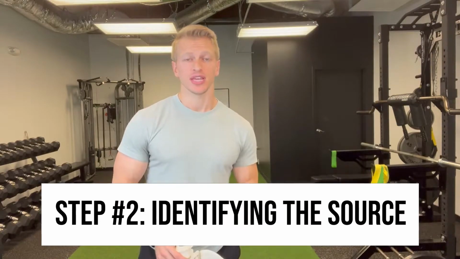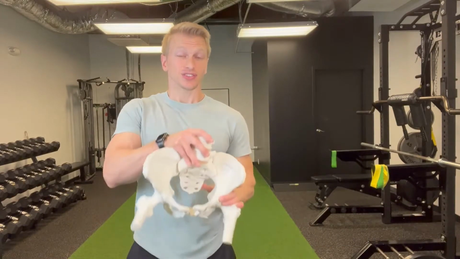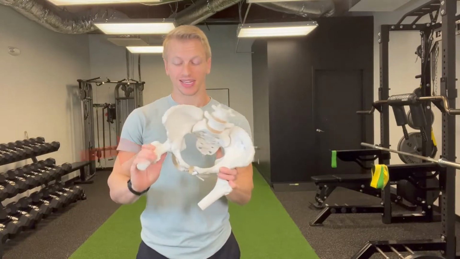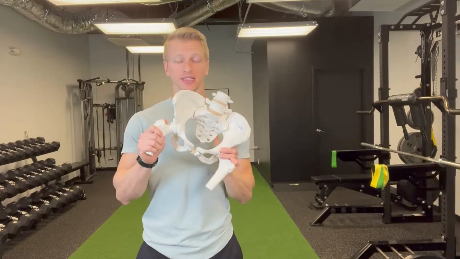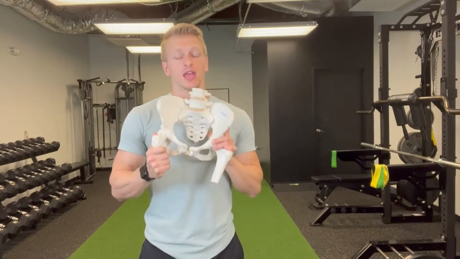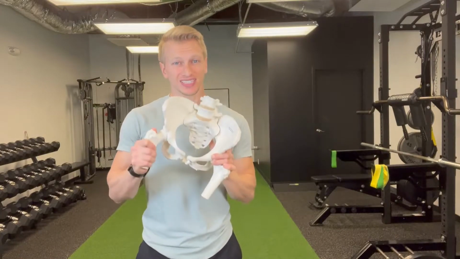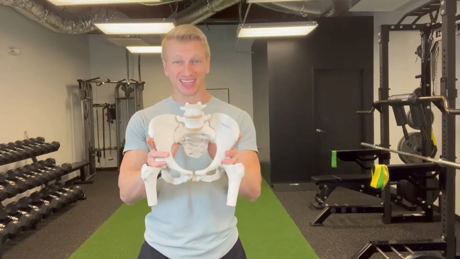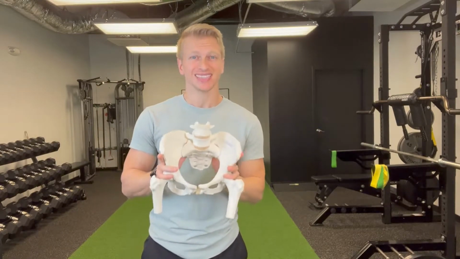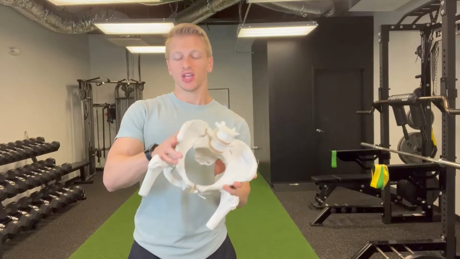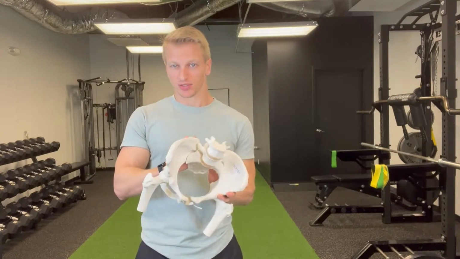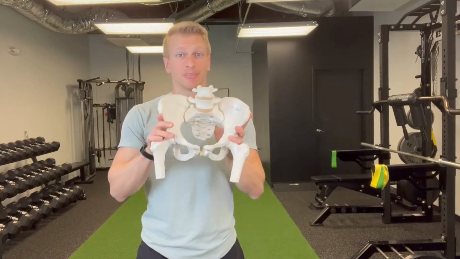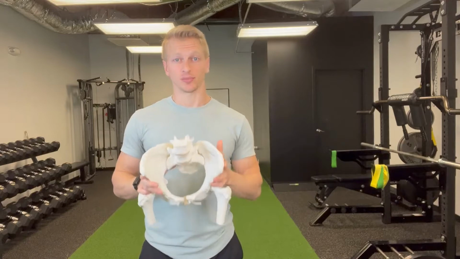9 times out of 10, the source of the dysfunction is from the pelvis. The symptom is the femur or the knee valgus that you're looking at. Here's the thing, when we just try to fix the symptom, you may get some relief here. But if the foundation of the human body is in a faulty position, you don't change the source. This is going to be synonymous with a short-term relief, but not satisfying or getting that long-term gain.